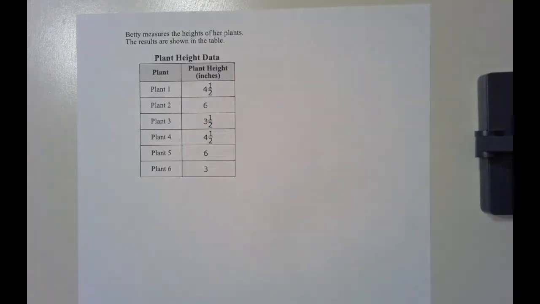Okay. Now, we can take that information and put it on a line plot. By putting that in a line plot, we can see different information. We can easily see what is the most common plant height. Is there a most common plant height?